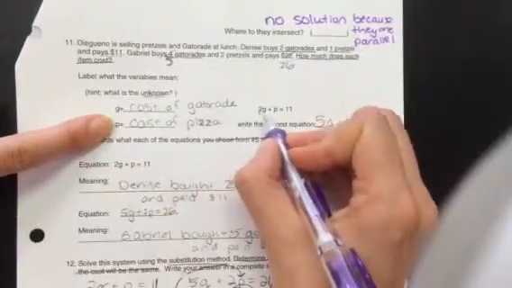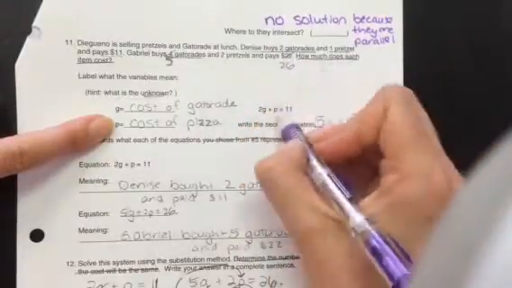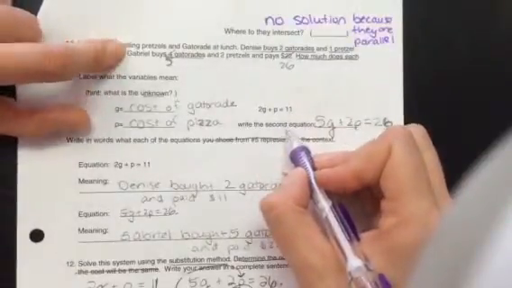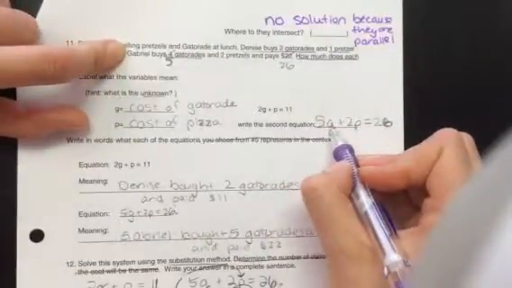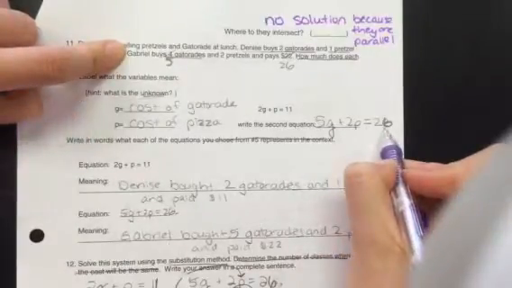So this first equation, 2G plus P equals 11, came from here. Denise buys 2 Gatorades and 1 pretzel and pays 11. So our second equation can come from here. Gabriel buys 5 Gatorades and 2 pretzels and ends up paying $26.